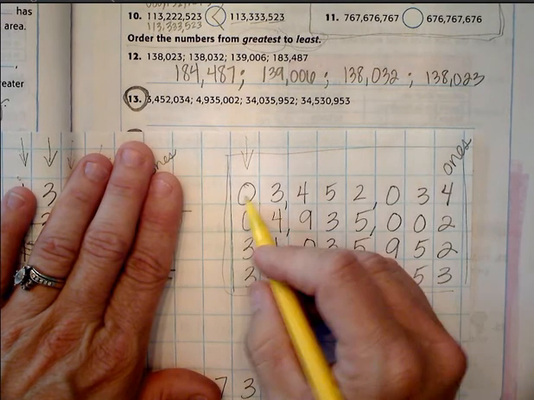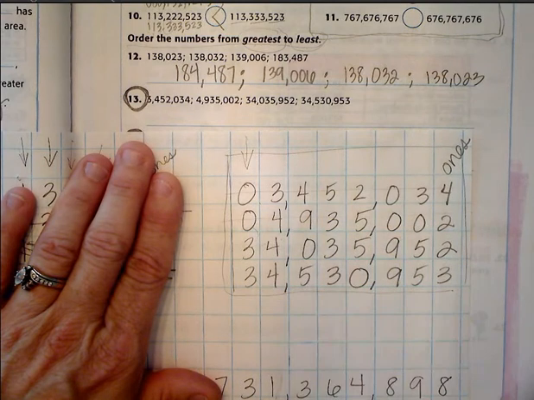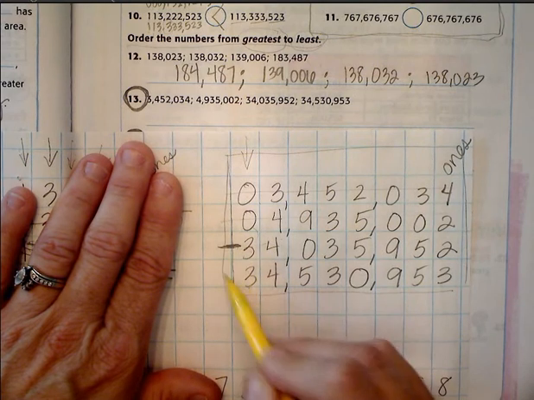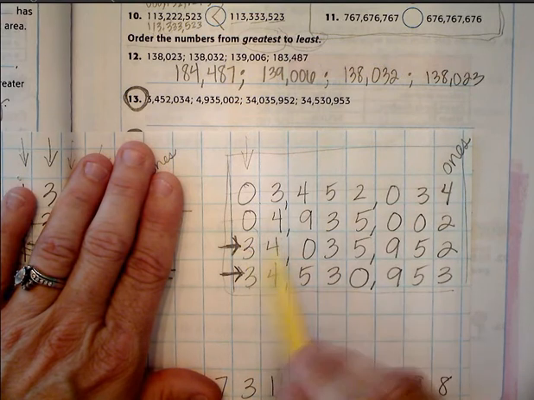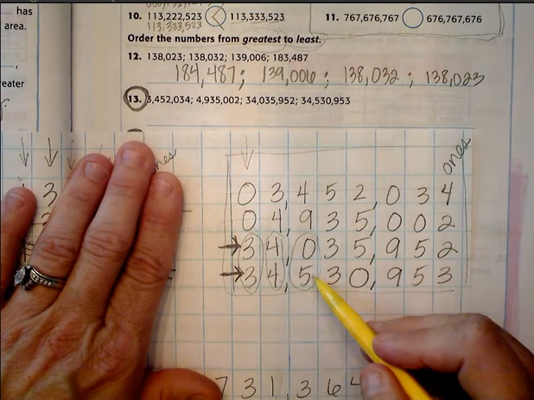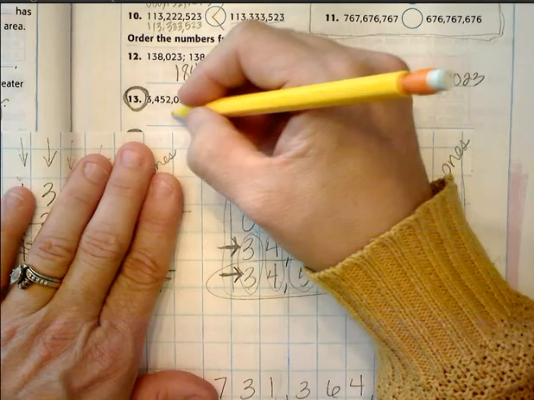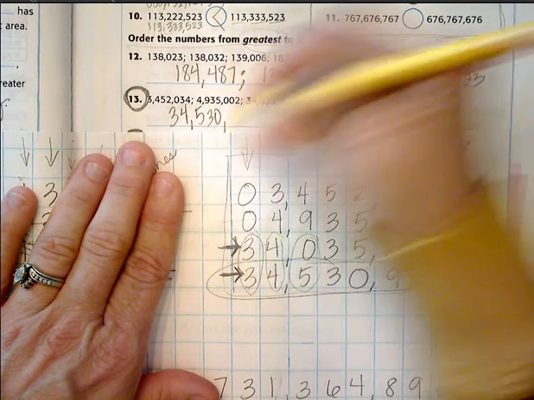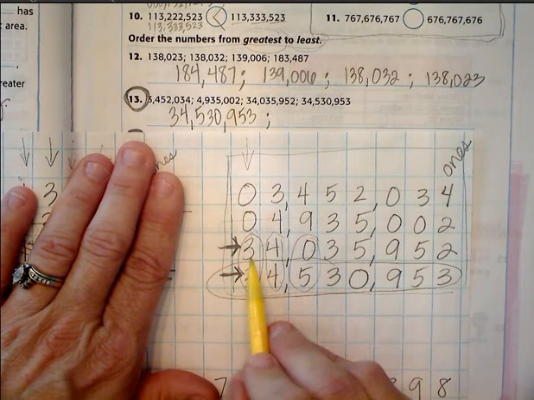So these two are not part of our first look. So we can kind of pretend to ignore them for a second. I just put a really fine line over them. We're just comparing these two right now because these ones have 3 in the 10 millions place. So then we go to the next place, both 4s. So we have both 3s, both 4s. We go to the next one. Oh, we have a 5 and a 0. The 5 is bigger, so this whole number is bigger. So that's the first number you would have written down, 34,530,953. And then the next one is this one because these don't have any 10 millions.